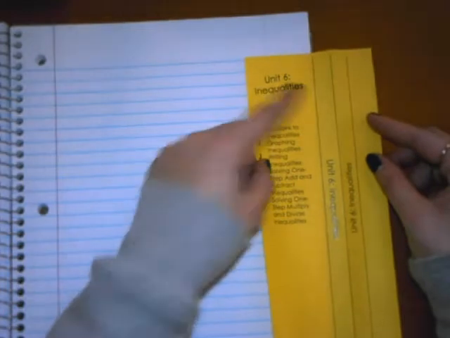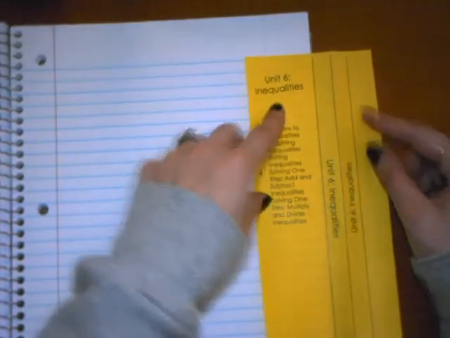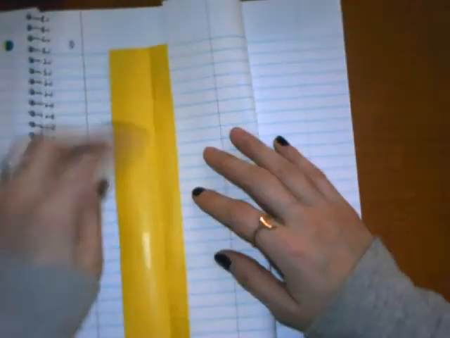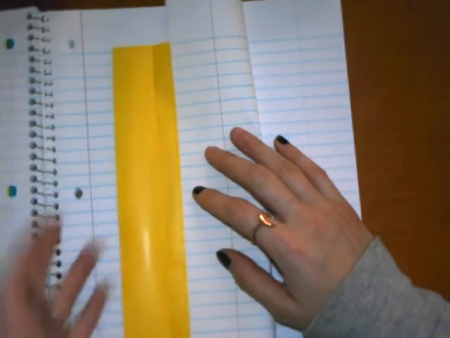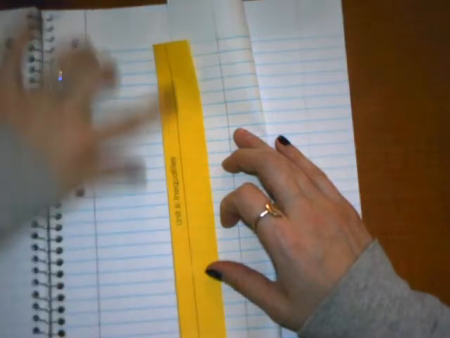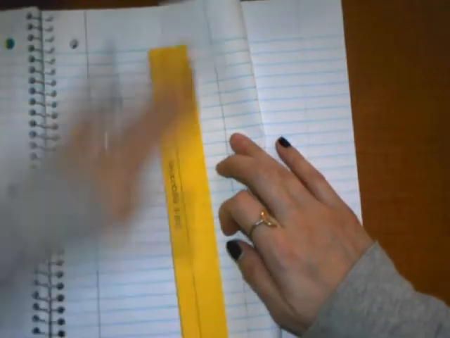Line the first of the 3 lines up with the edge of the paper, press it down so it's glued, and then flip that page a little bit. Where you folded it, refold and glue it down to the back. So now we have a tab divider.